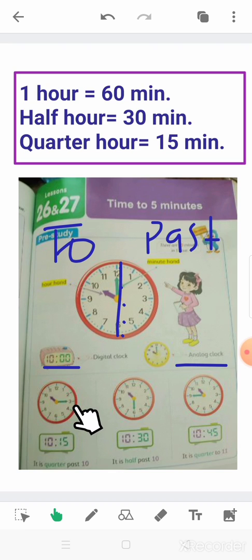The long hand, or the minutes hand, is landing on 3 or points to 3. 3 by 5 equals 15. So I'm going to use table 5. 15. Okay. This is called the digital clock.